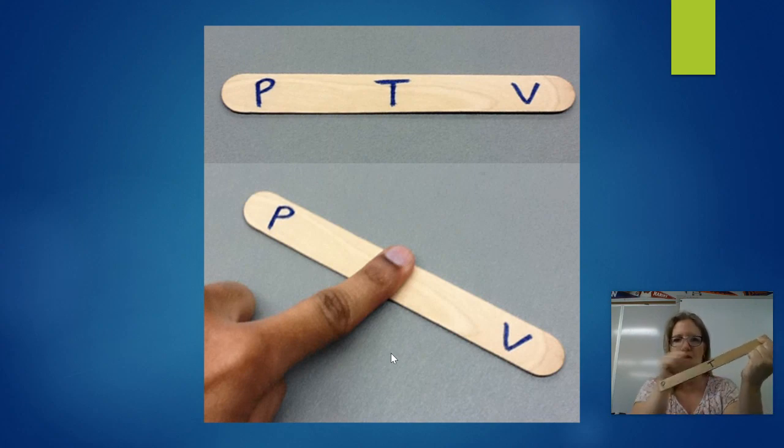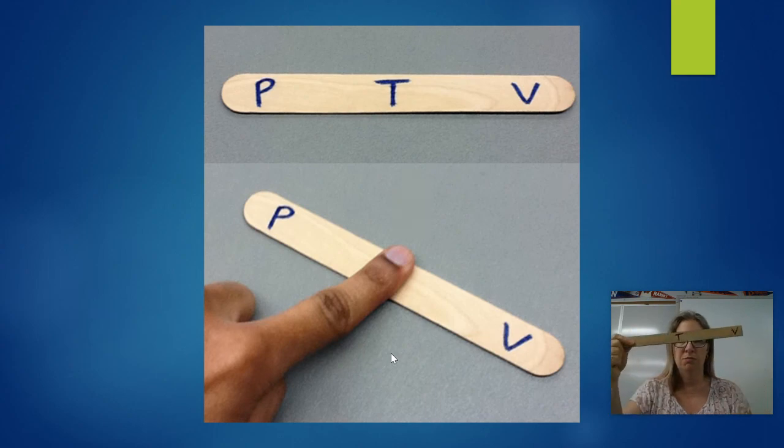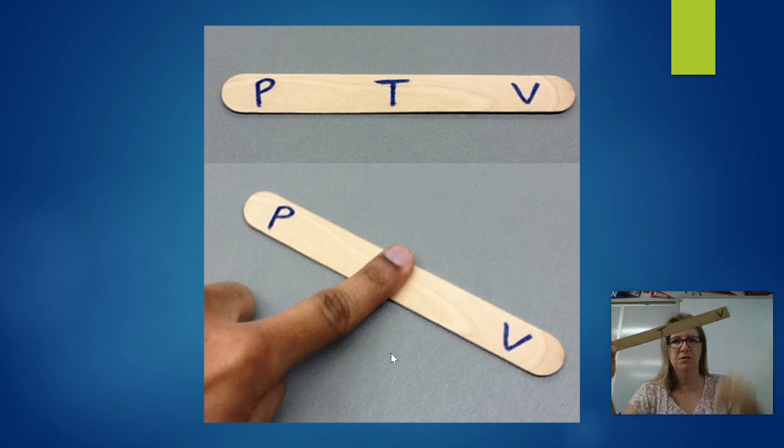What happens when temperature goes down? Pressure also goes down. And then the last one, if pressure is constant and we're dealing with just temperature and volume, what happens when temperature goes down? Volume also goes down. What happens when volume goes up? Temperature also goes up. So just a little tool for you to help remember those relationships of those things, okay?